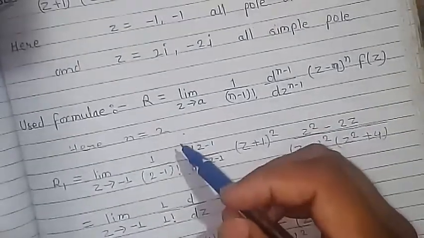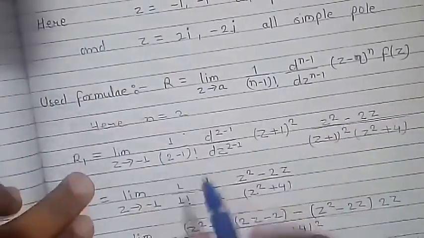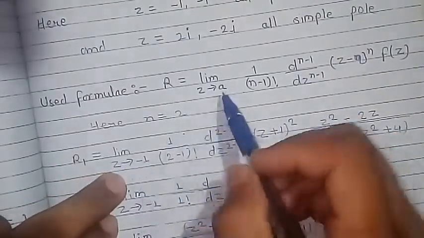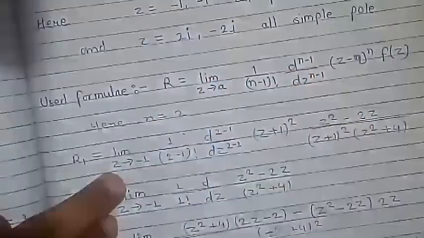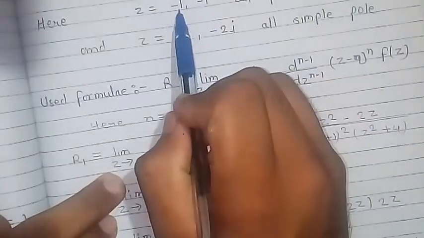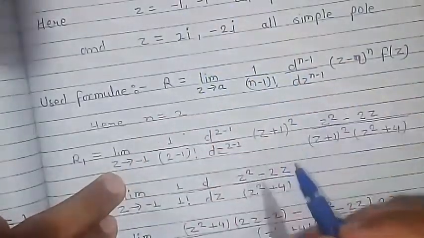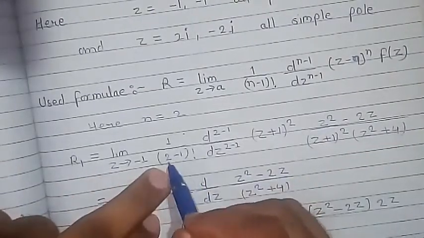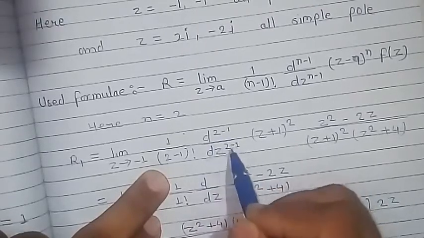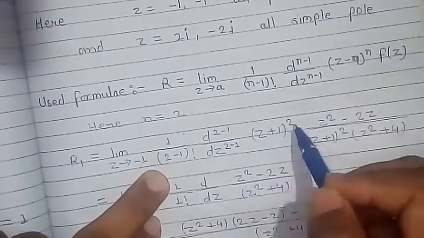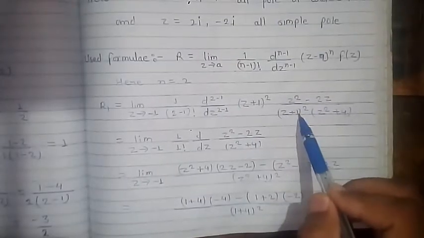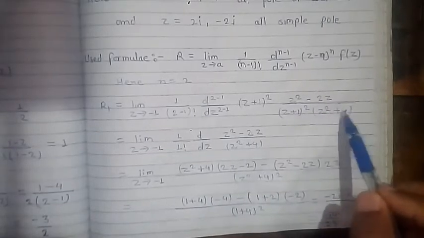Now for the residue we will put in the values. So limit z tends to minus 1, because a is equal to minus 1. Here we will use only one value of pole, so 1 upon 2 minus 1 factorial into d to the power 2 minus 1 upon dz to the power 2 minus 1 into (z plus 1) to the power 2, z square minus 2z upon (z plus 1) whole square into (z square plus 4).